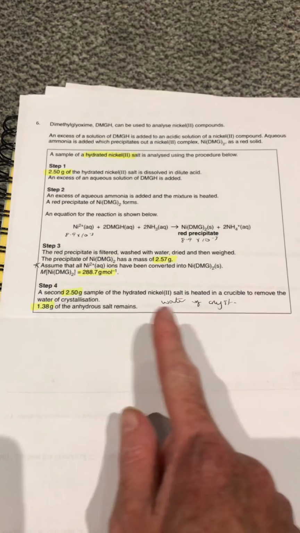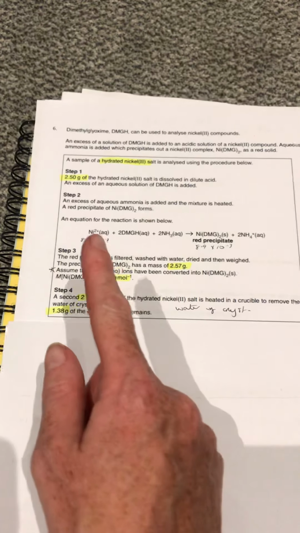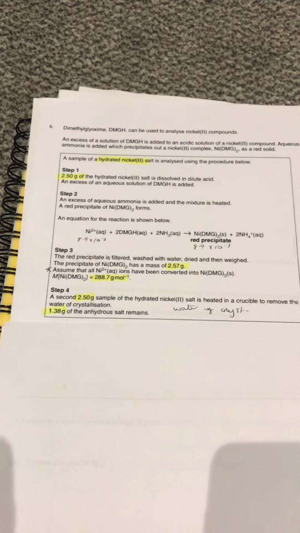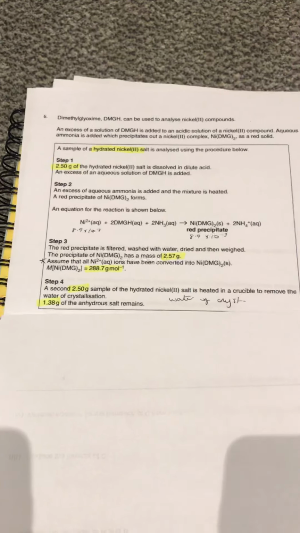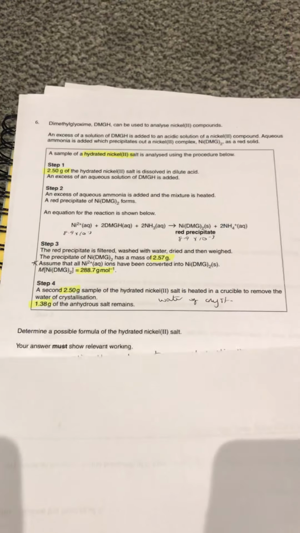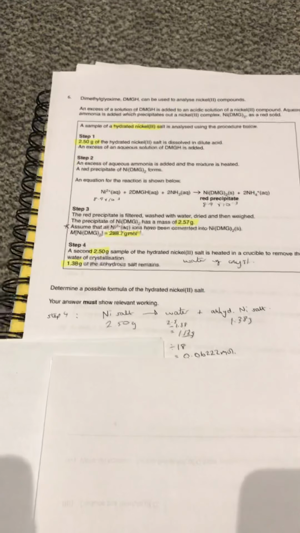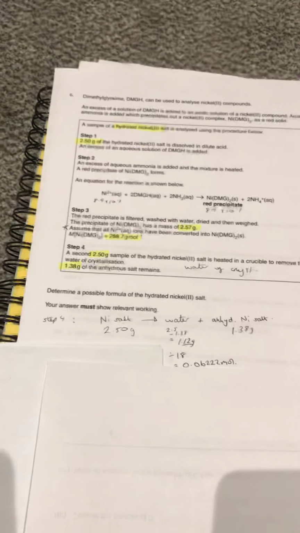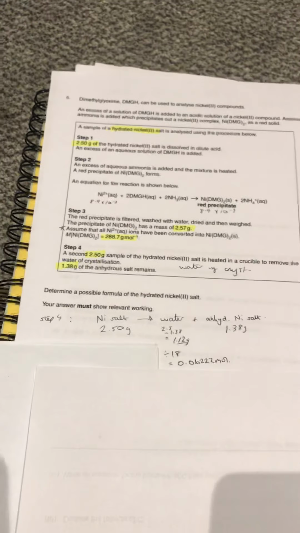So this bit here is for working out the water of crystallization. It tells you here, assume that all the nickel 2+ has been converted into the red precipitate. So there's a bit of information there that I've started for you. You're going to start off with working out, I've just started at step 4, so you can see that's what I've done. And I'll put a separate video on with a separate photo of the whole model answer for you.